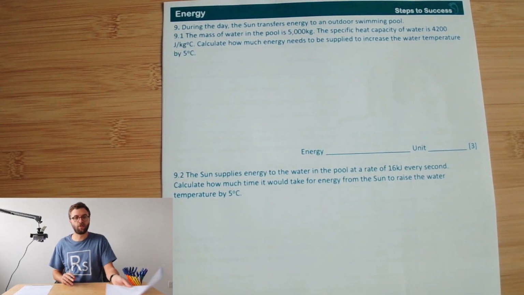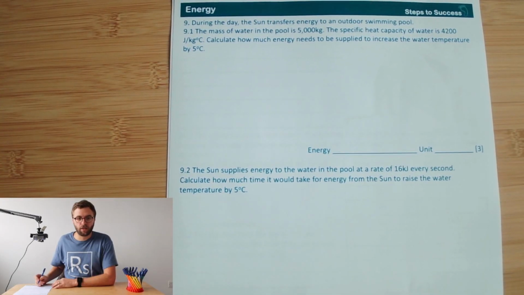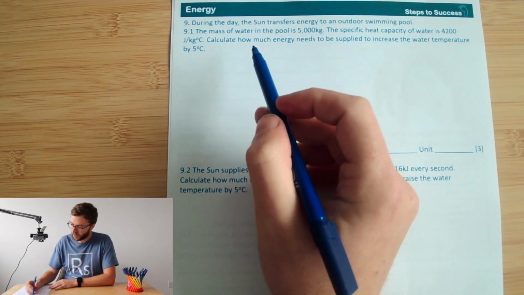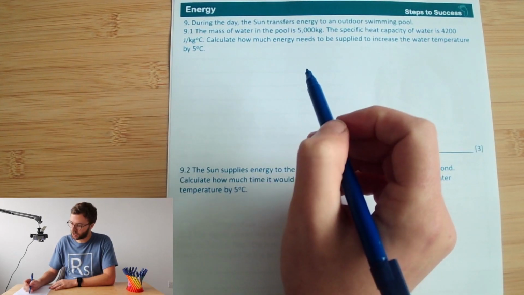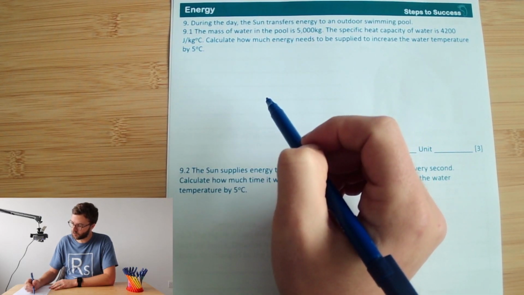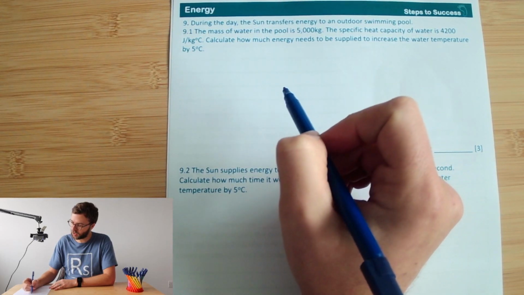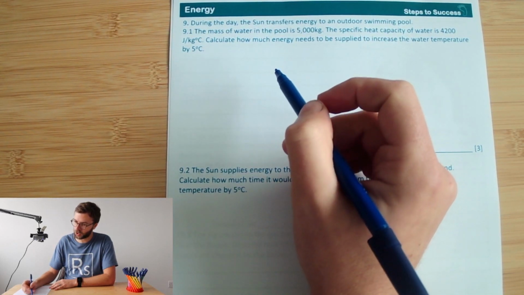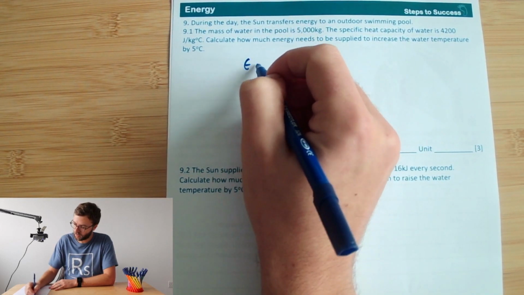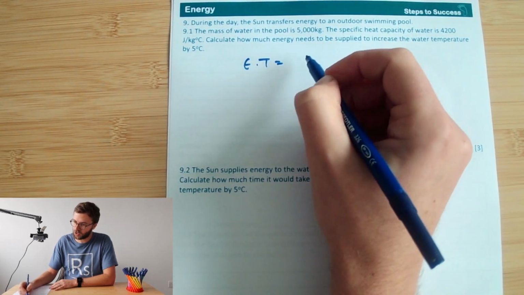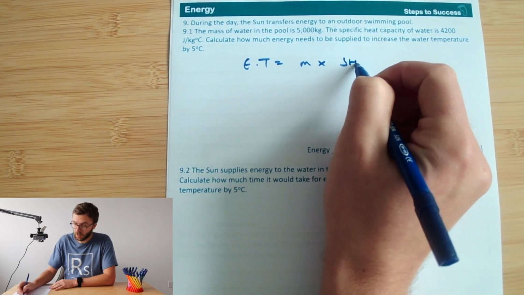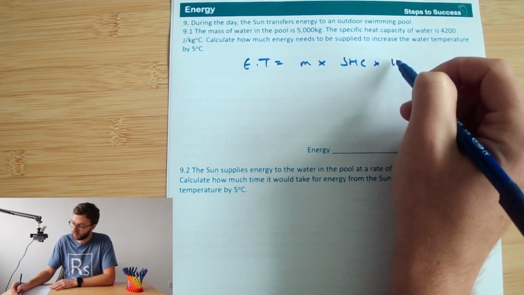Let's move on to question number 9. So this question's looking at a swimming pool. It tells us that the sun transfers energy to the swimming pool, gives us the mass of the water in the swimming pool and the specific heat capacity, and we need to calculate how much energy needs to be supplied to increase the water temperature by 5 degrees Celsius. So we're going to use the equation energy transferred equals mass times specific heat capacity times temperature change.